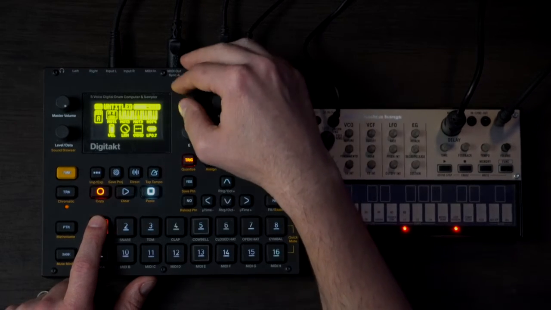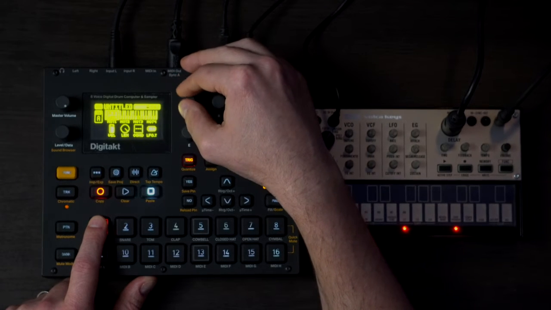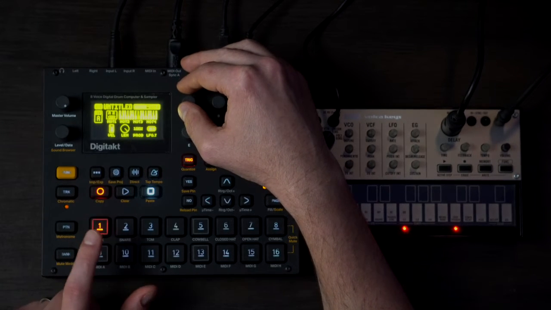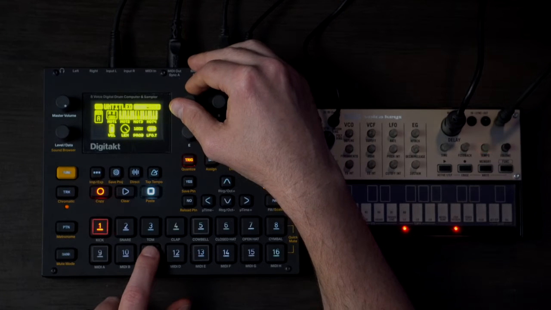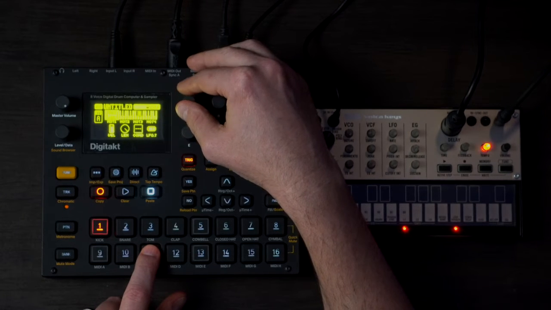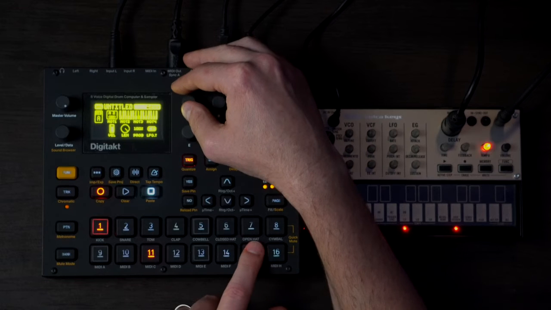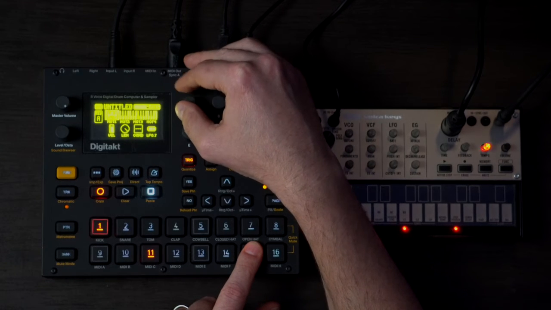Here, we can go B, we go the A, and then go up one again.